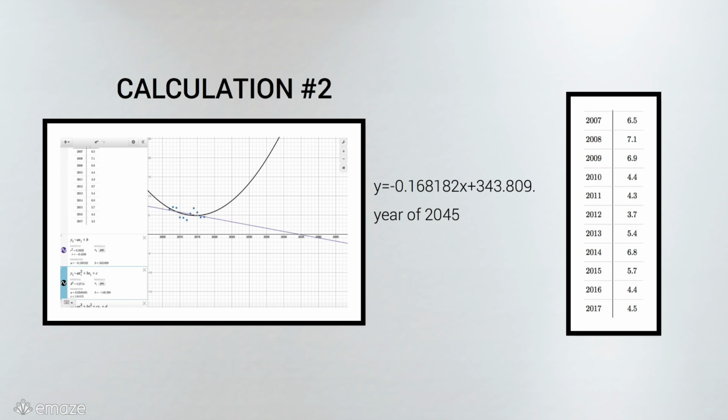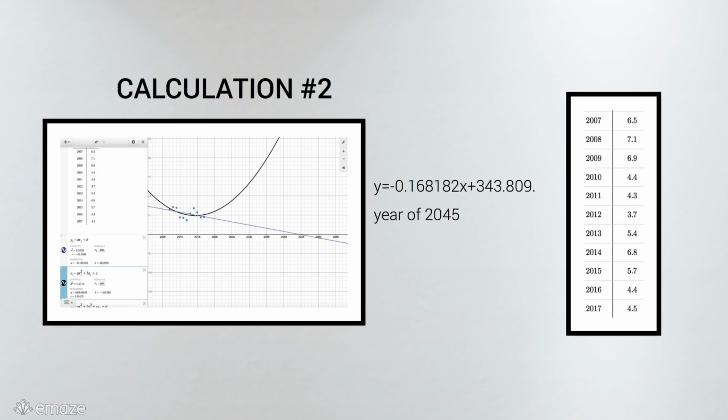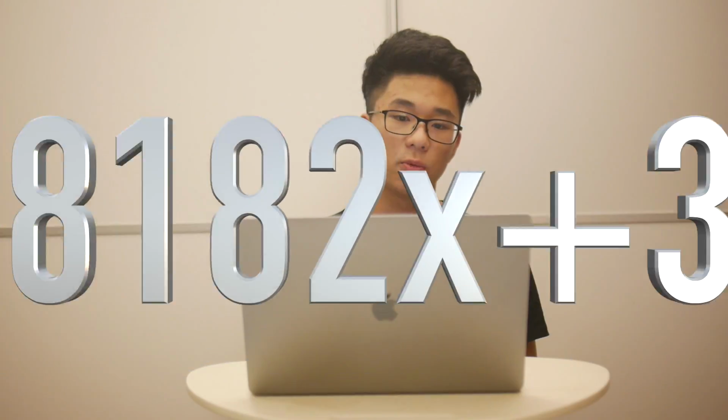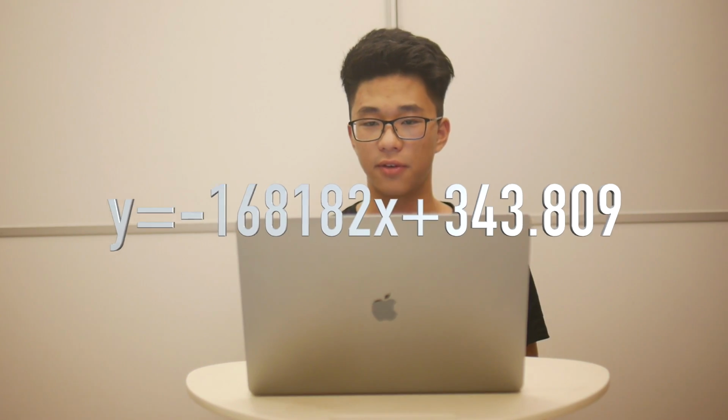The reason why we switched to the linear function is because if we keep using the quadratic function, the graph will present an increasing parabola, which leads to the fact that Arctic ice will never disappear, which we know is impossible. Decisively, I found the result that Arctic ice will disappear in the year 2045 by this second calculation, and this is the function that we found eventually.